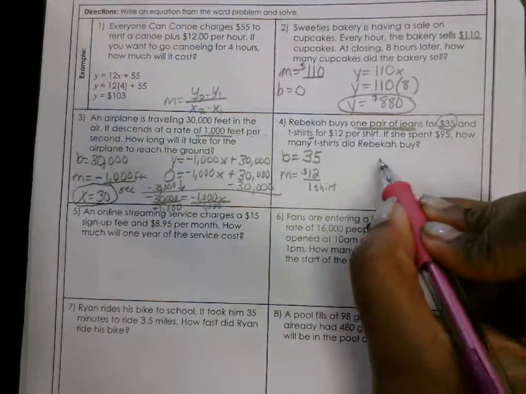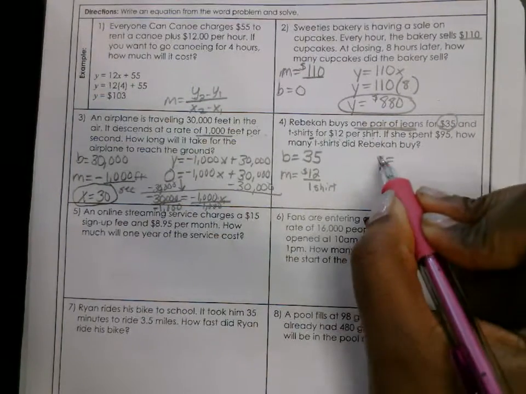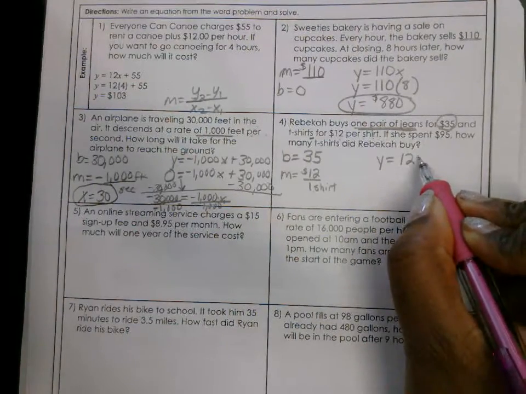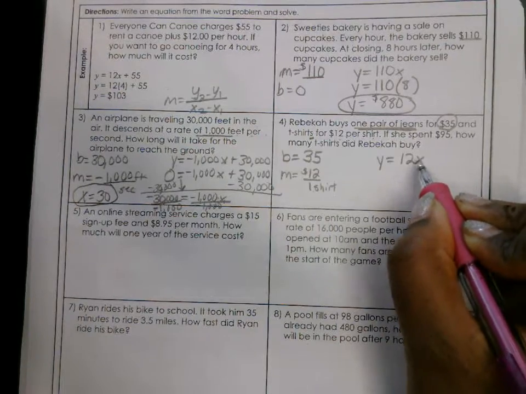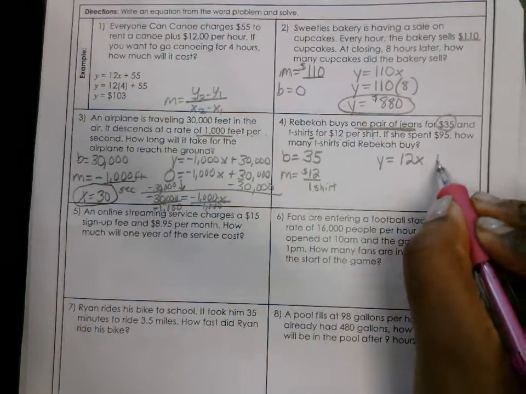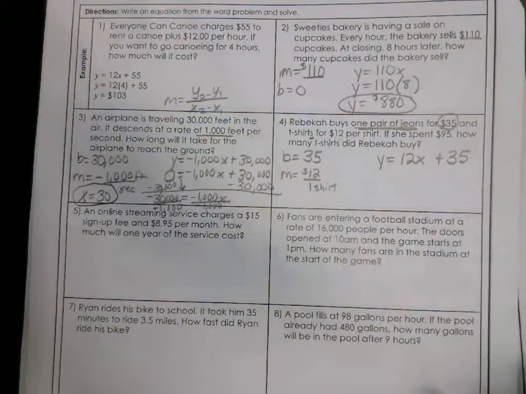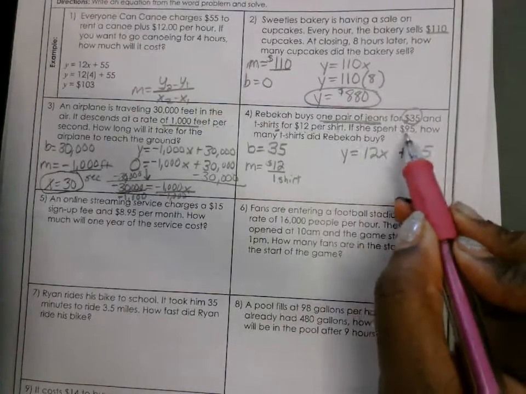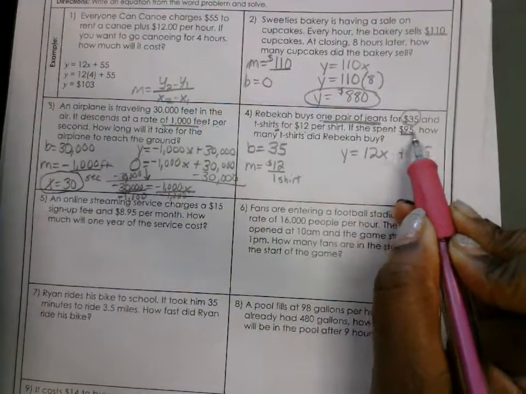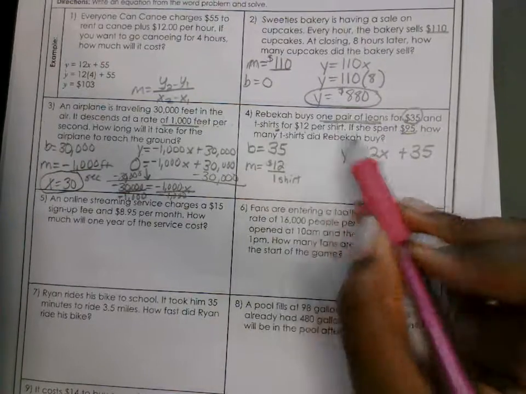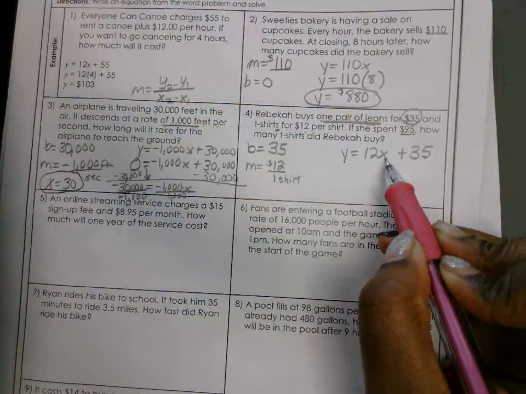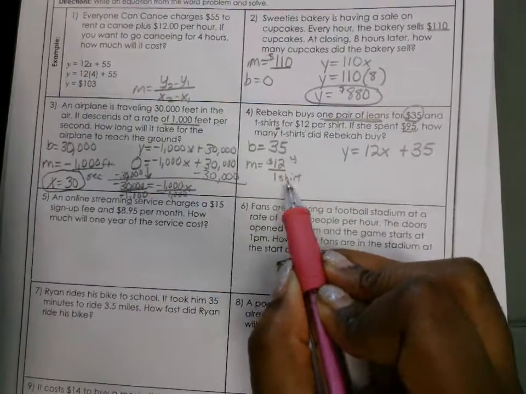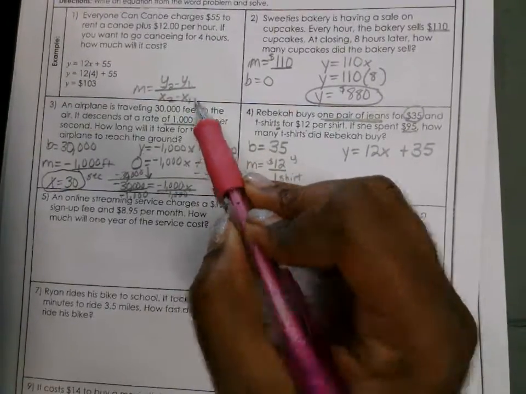Okay, so when we write this as an equation, we have the total amount is equal to $12 per shirt times how many shirts there are. Okay, because it's $12 for every shirt. Plus, you automatically are going to pay the $35. Okay, it says if she spends $95, so that's the total. Okay, how many t-shirts? So we're looking for what X is equal to. Remember, X is the number of shirts, Y is the total cost. Y is on the top, X is on the bottom.